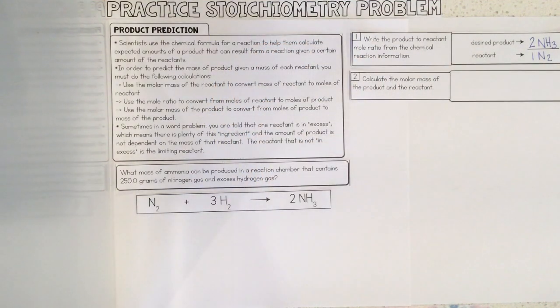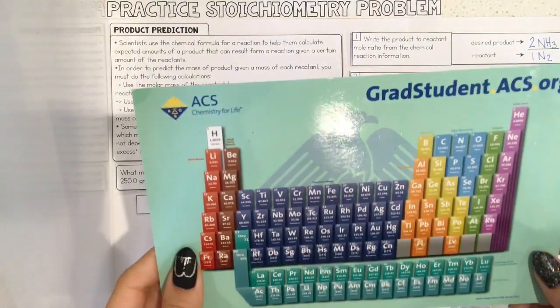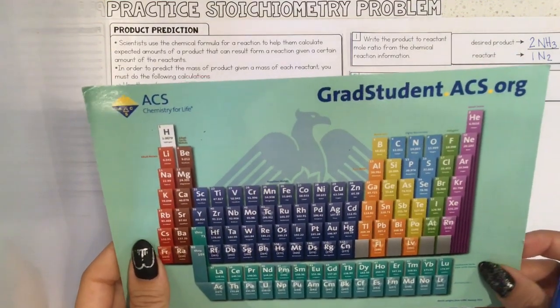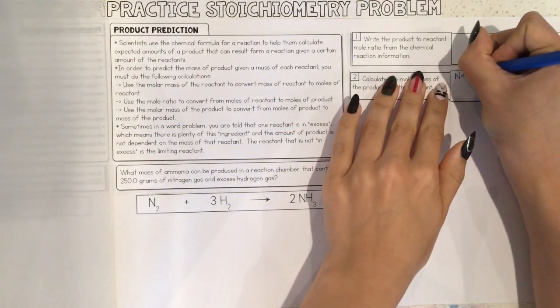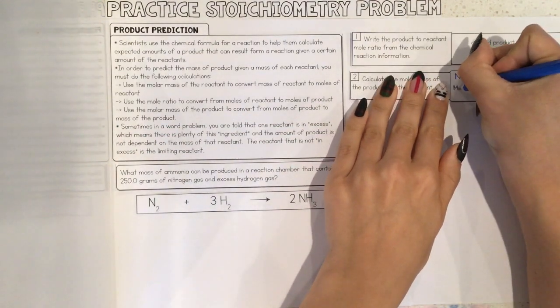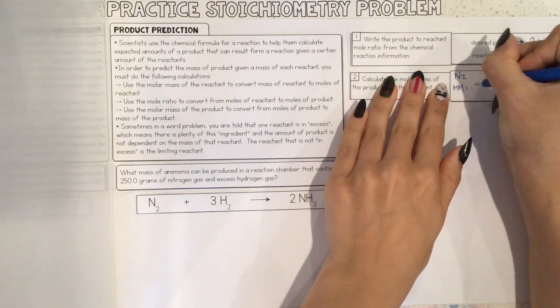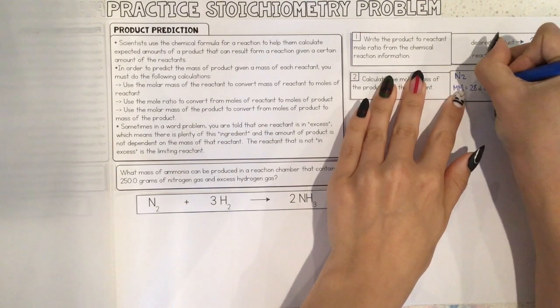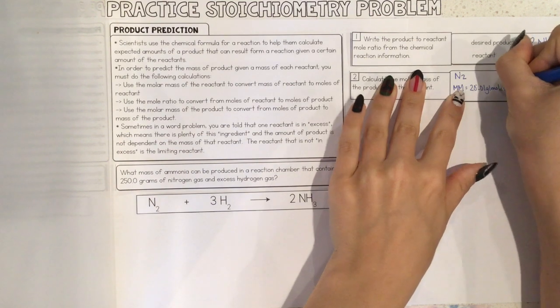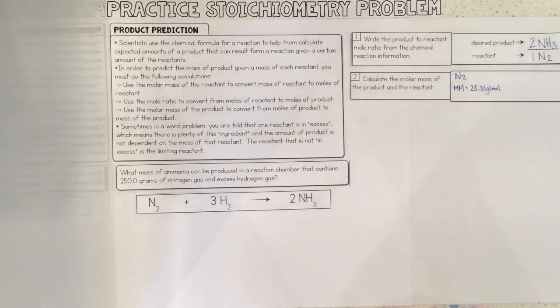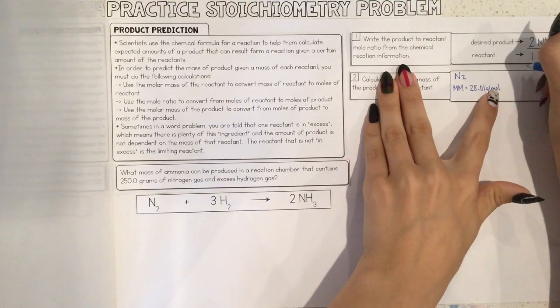Molar mass of nitrogen gas is 28.01 grams per mole. We get that from looking at the periodic table. Molar mass of ammonia.